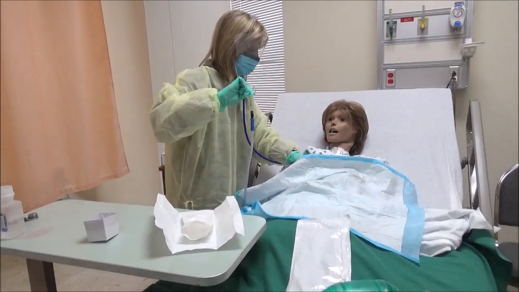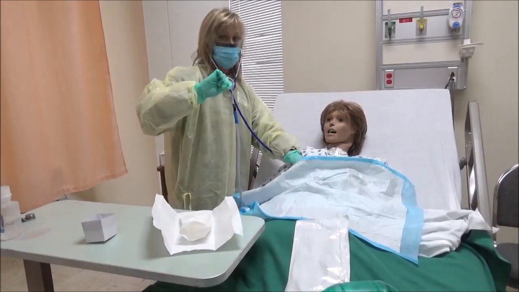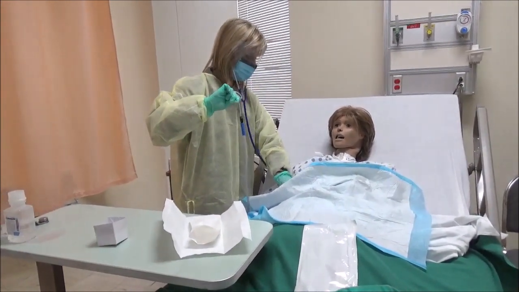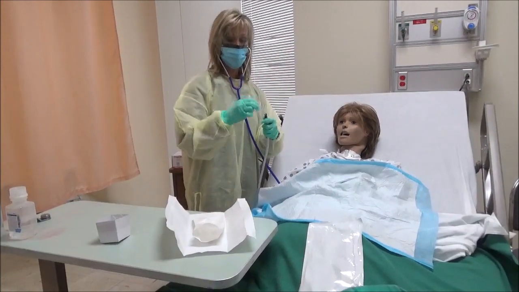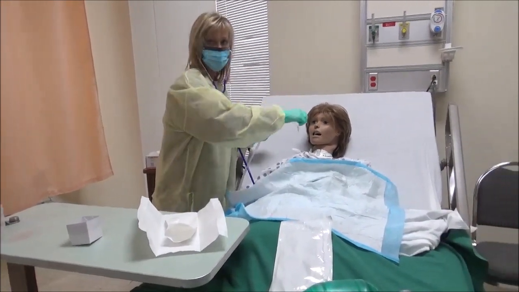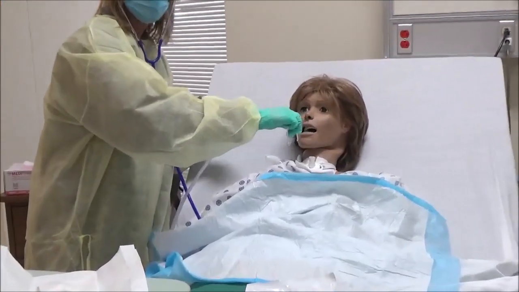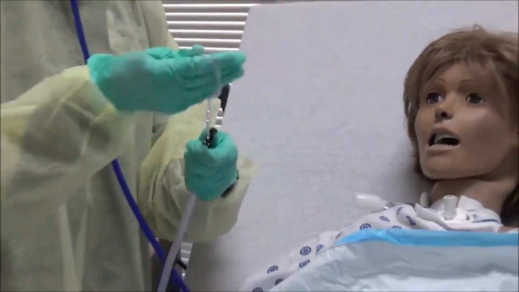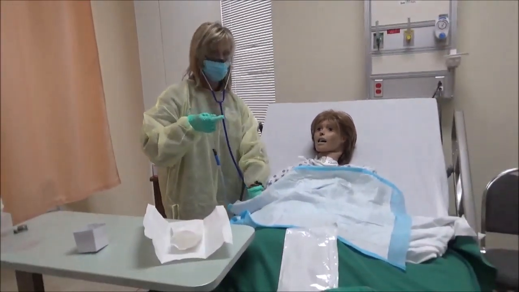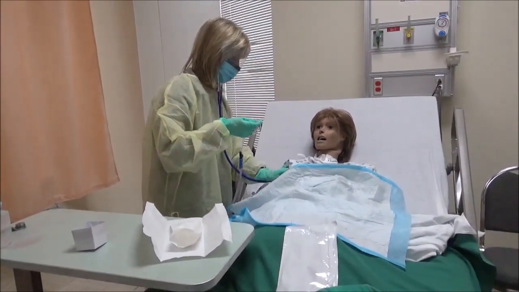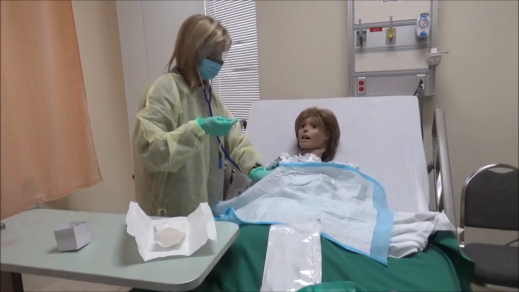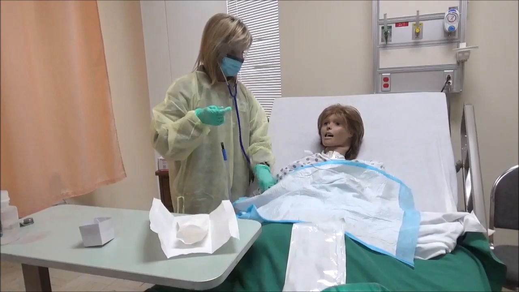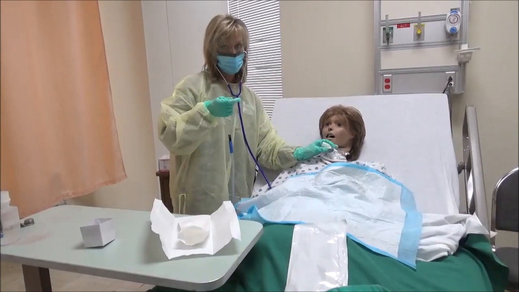So I reassess my client. And let's say at this point they need suctioning again. I would simply, because this is clean, go back down into the trach again, just like I did prior. Suction intermittently on the way out, and I would reassess my client again. At this point, we'll say that my client's lung sounds are now clear. I want to immediately put the oxygen source back on.